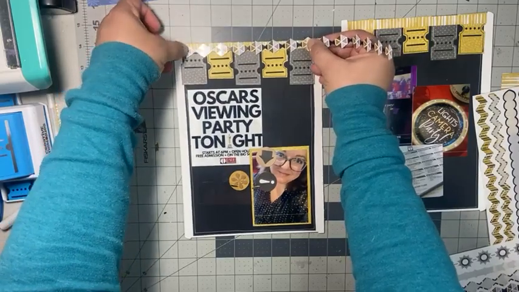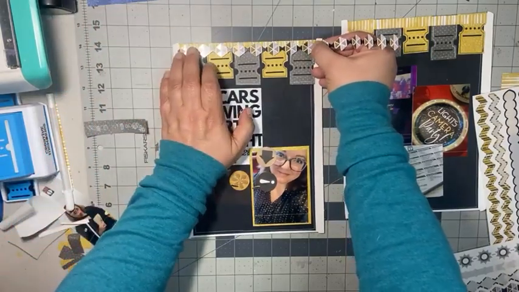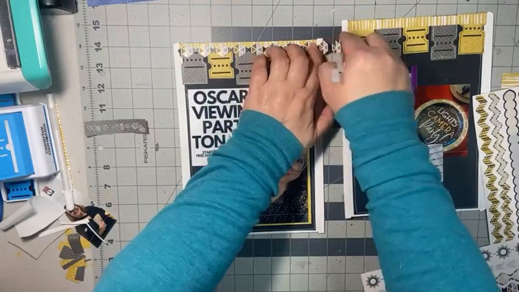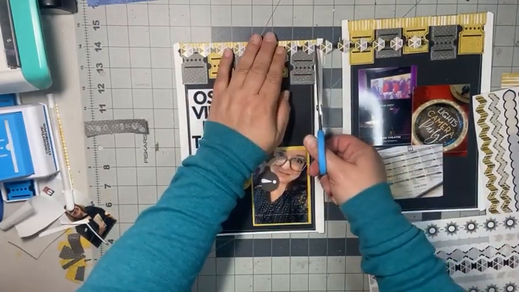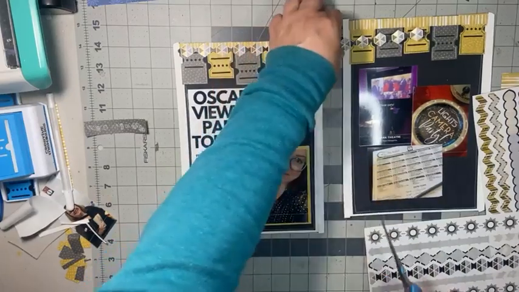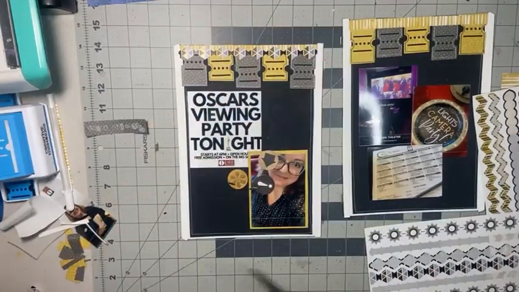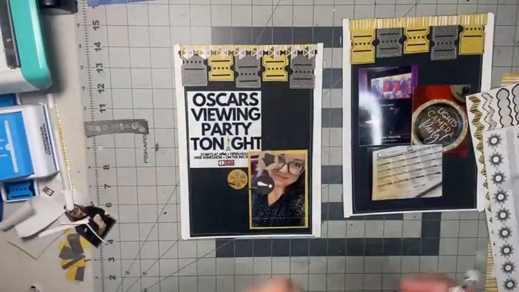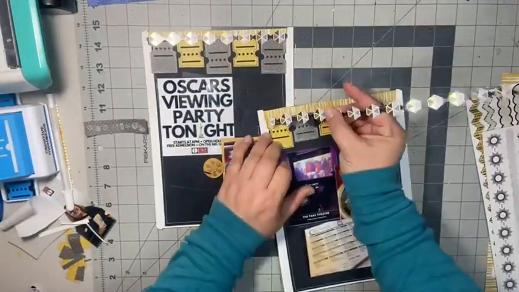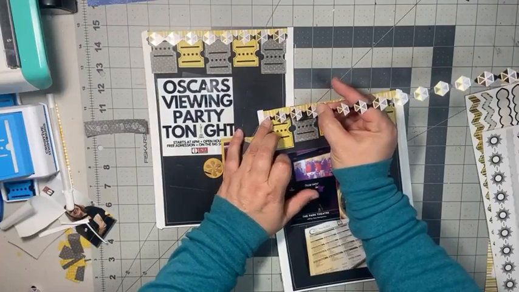Maybe I'll do that. Yeah. Put it over that border a little bit. And then I get some of that metallic in there. So I'll do that one there.